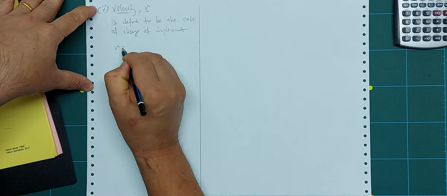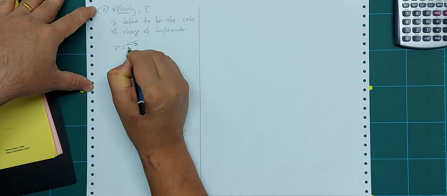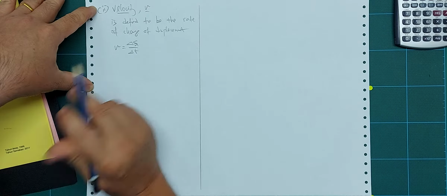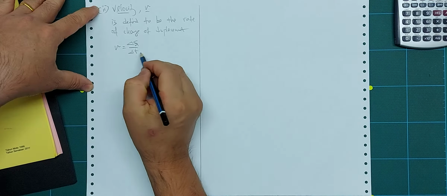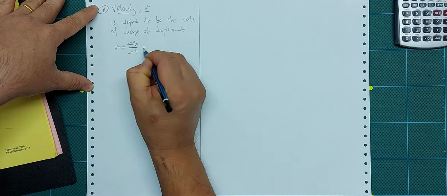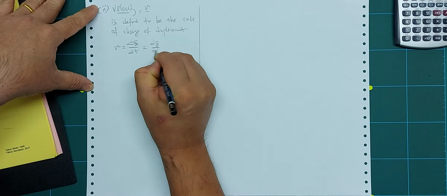your V is equal to the changes in your displacement divided by changes in time. We call this one time interval. But it also can be written something like ds dt.